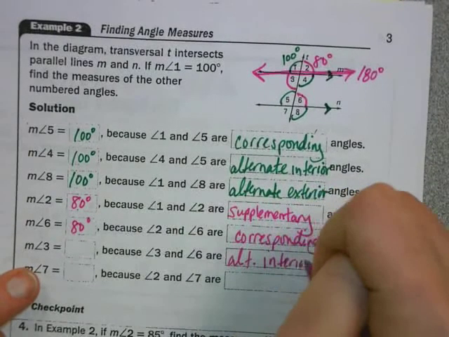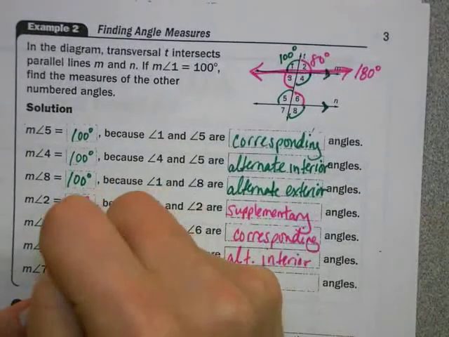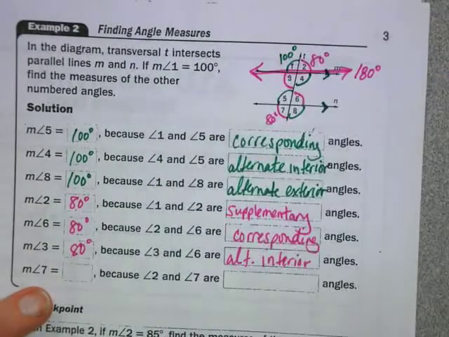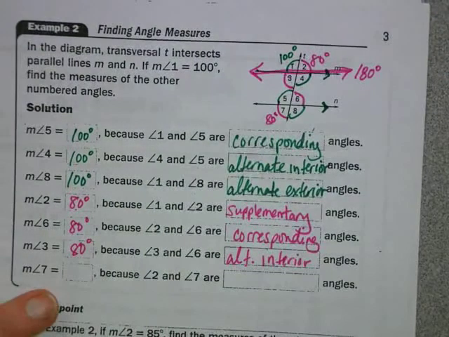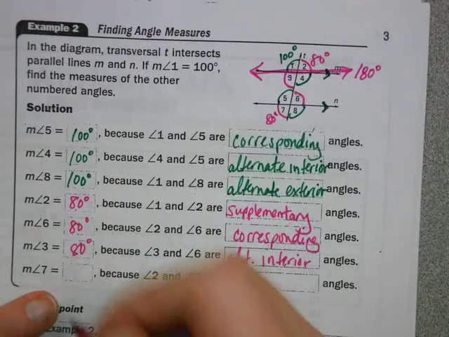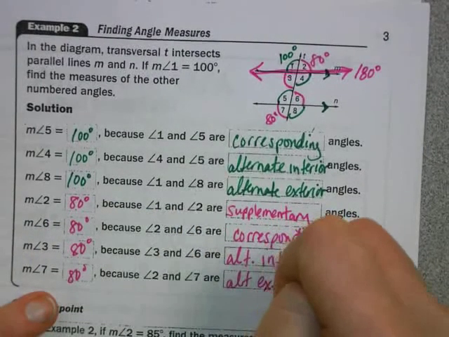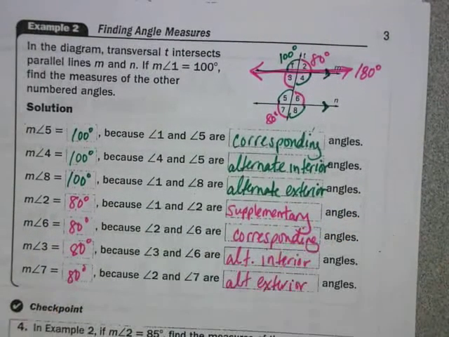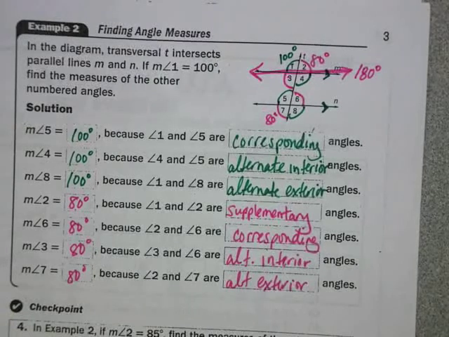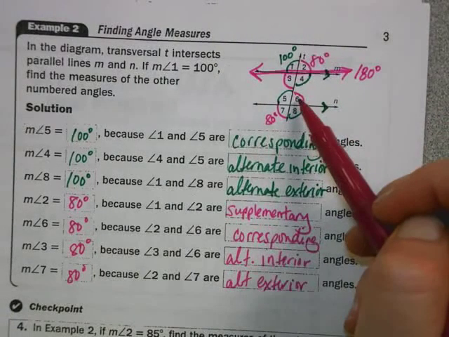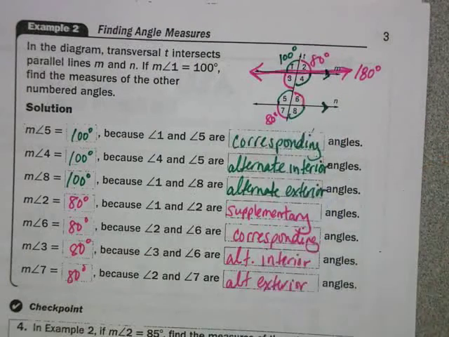And then what's 7? Yep, another 80 degrees there because 2 and 7 are alternate exterior angles. Okay? Also, we've got some vertical angles, and vertical angles are also congruent. So I would have known 6 and 7, they're vertical angles, so they would have been the same. 5 and 8, they're vertical angles, and so on.